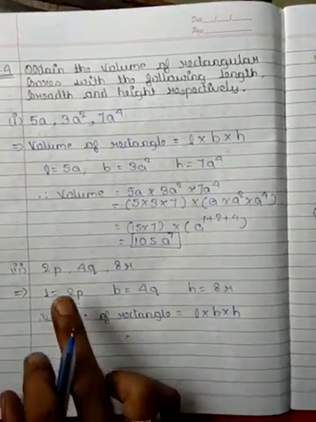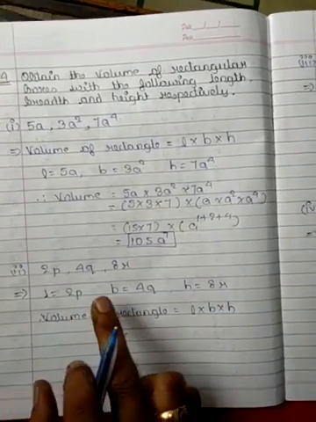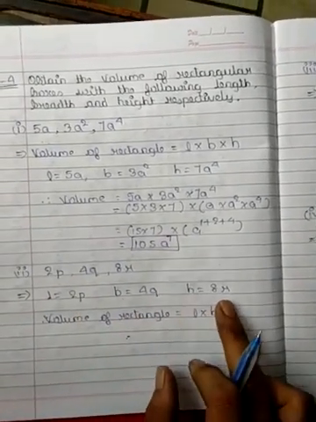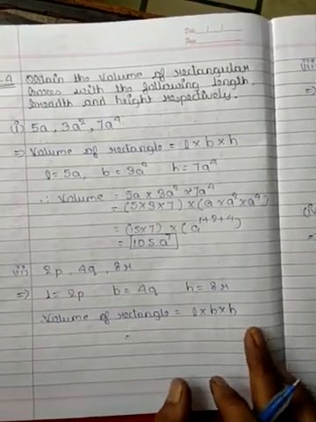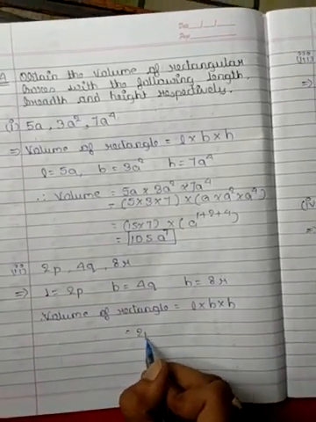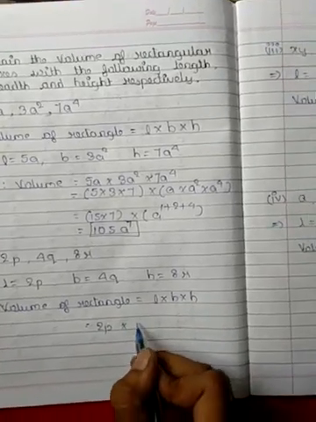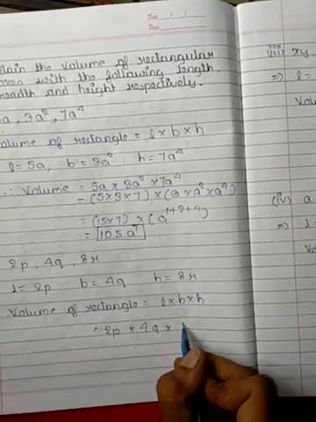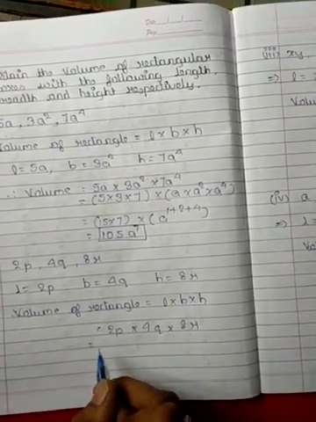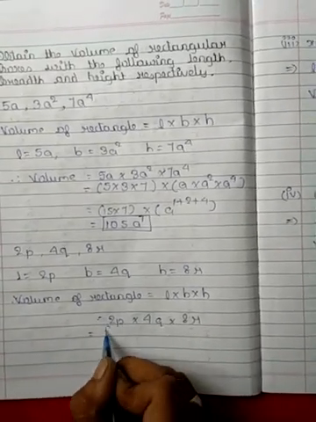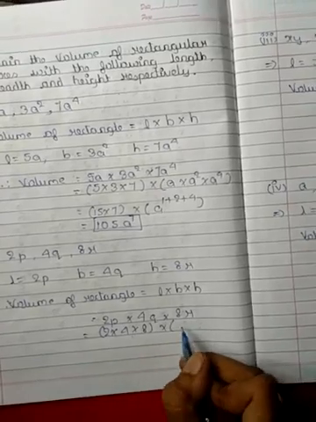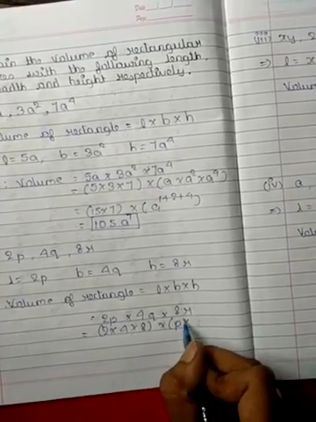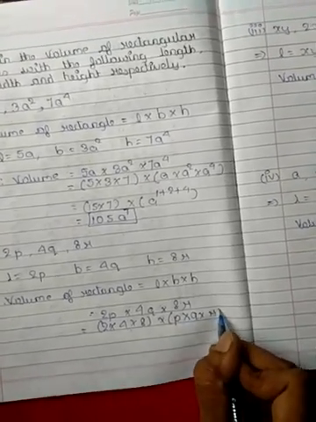Now second, similarly, length is 2p, breadth is 4q, height is 8r. So volume of the rectangle is length into breadth into height. Length is 2p multiplied by 4q multiplied by 8r. So all the constants in one bracket, that is 2 multiplied by 4 multiplied by 8, and all the variables in a separate bracket, that is p multiplied by q multiplied by r.